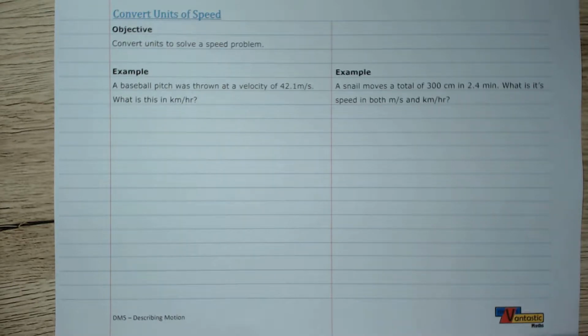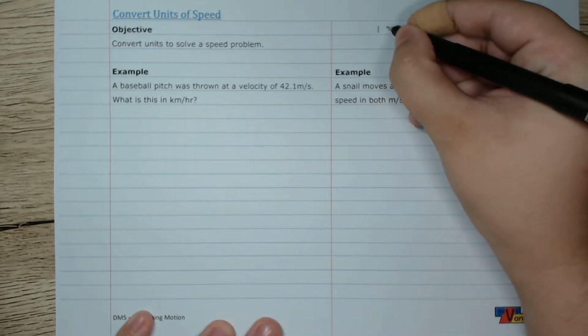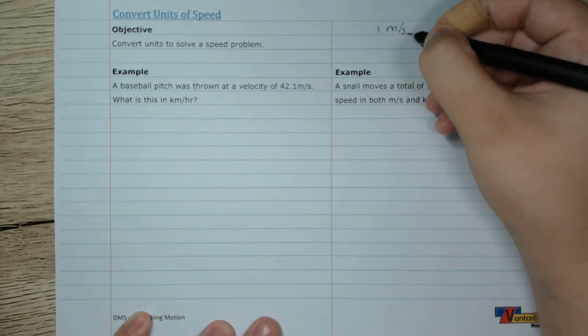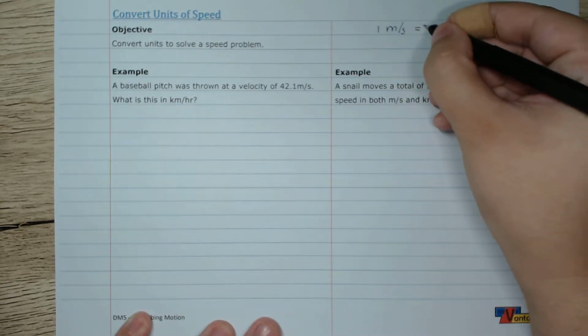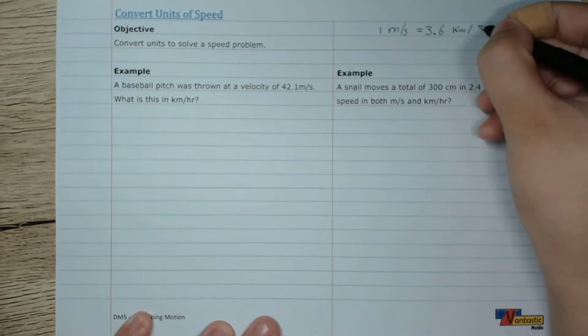Hi, this is Mr. V, and in this video we are going to learn how to convert units of speed. So, to start with, I want you to remember this equality. 1 meter per second is the same as 3.6 kilometers per hour.